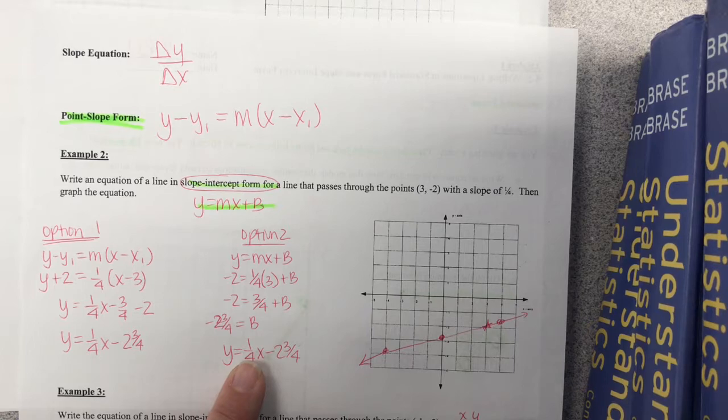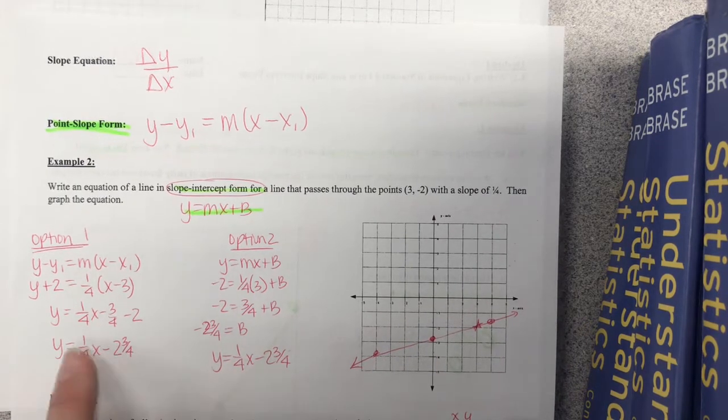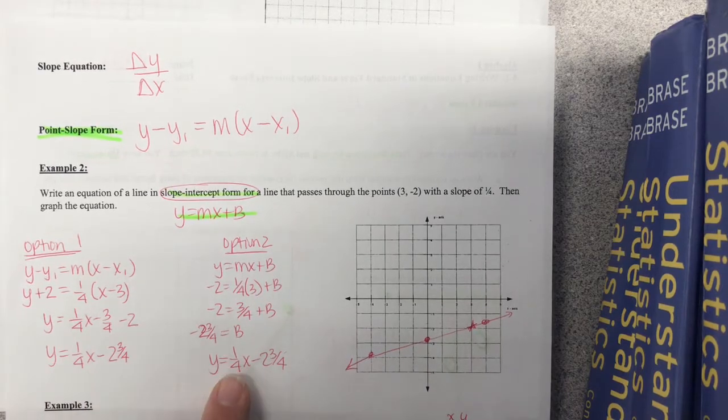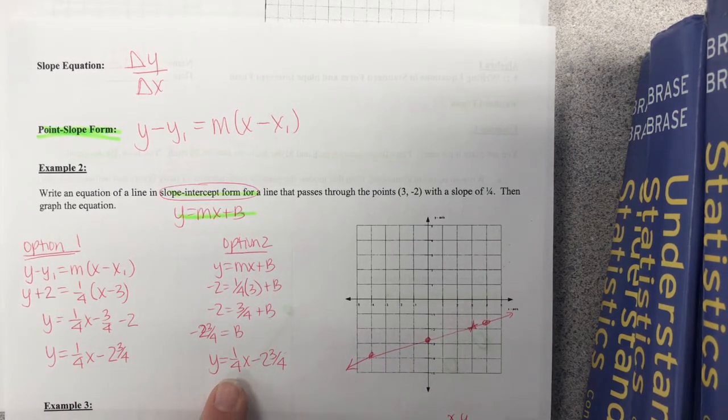Look over both options, write them down. We did this last week, so this should be nothing new. Again, pause your video and write these down. Figure out which option you like better. They both work. And then a reminder on how we graph.